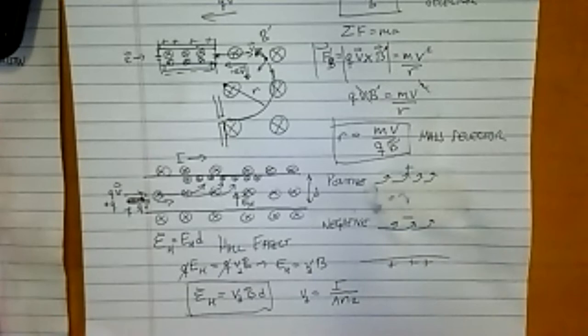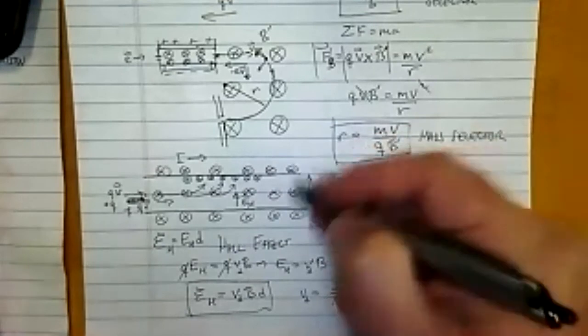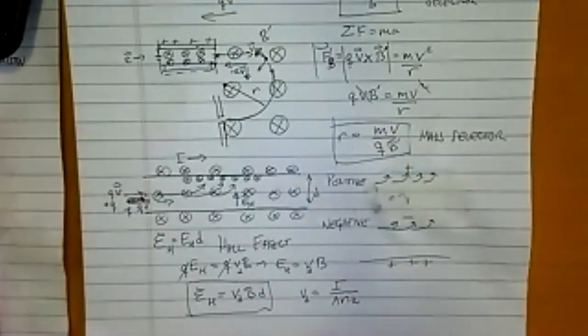So the drift velocity is I over N times A, the cross-sectional area of the wire, times the electric charge.